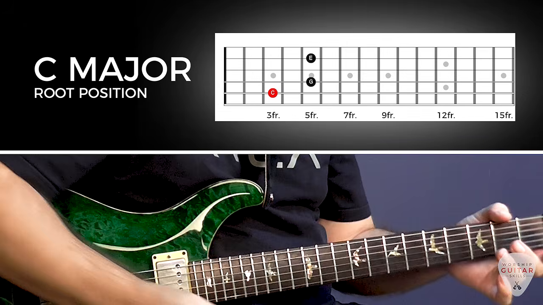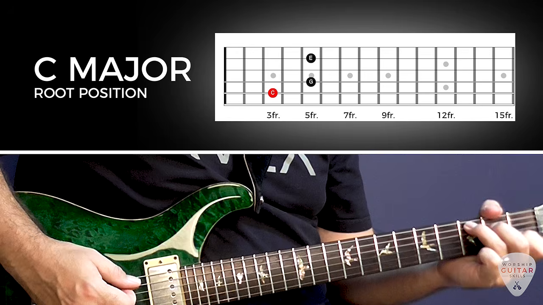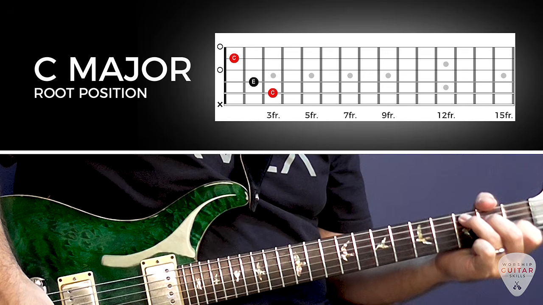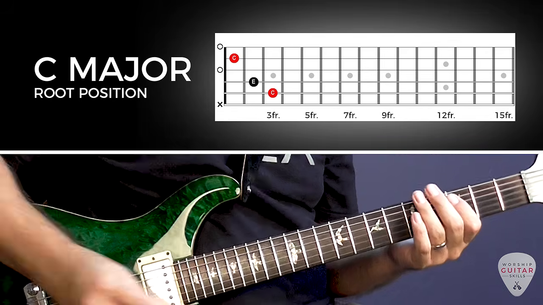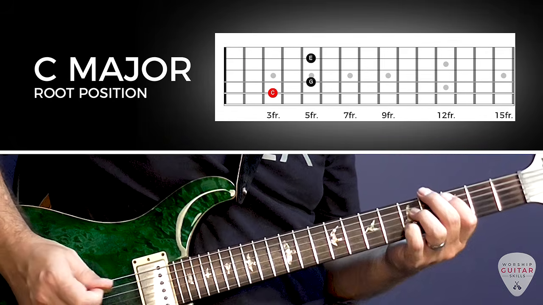So instead of playing just a C chord like this, which is really full sounding, I'm just playing these three notes.